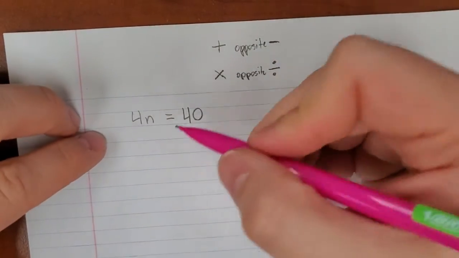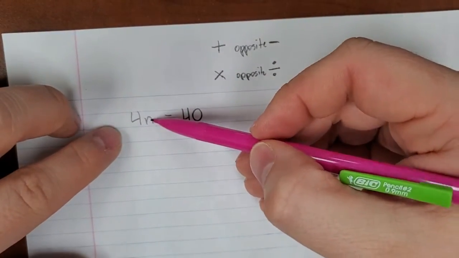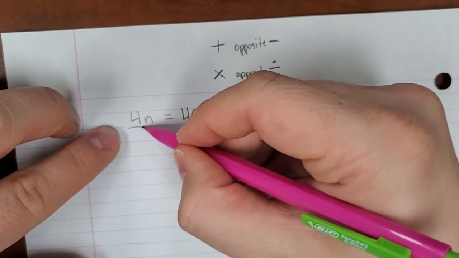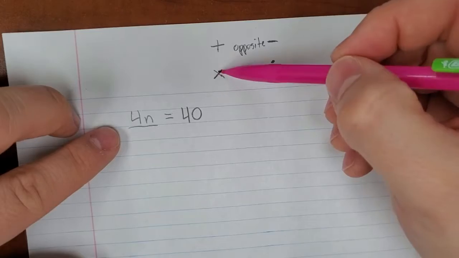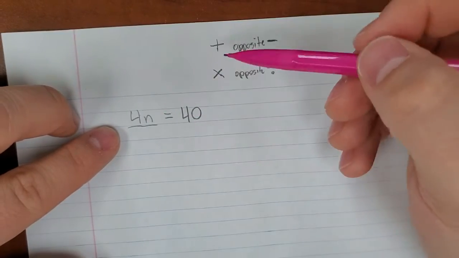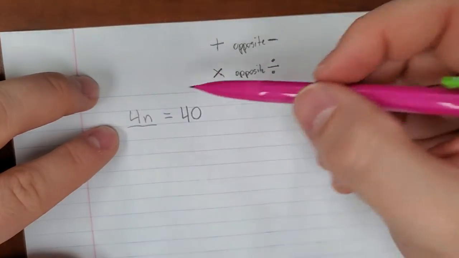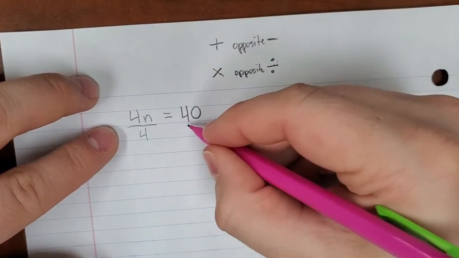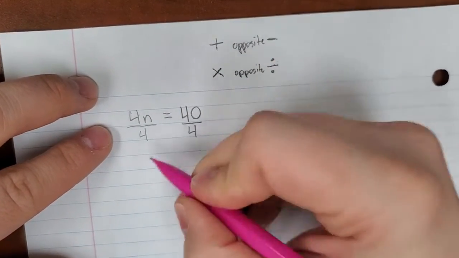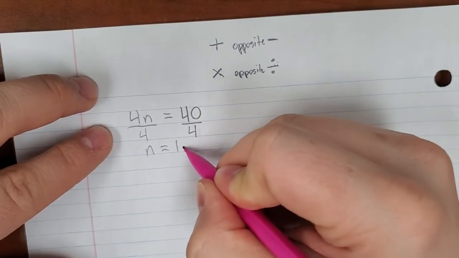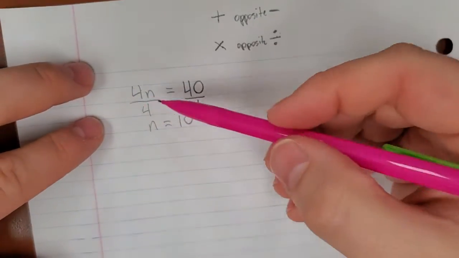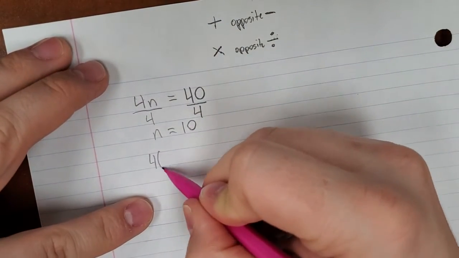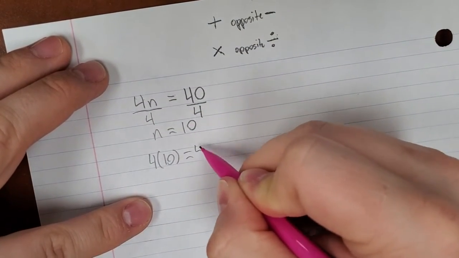For example, here we have 4 times n equals 40. And what I've taught you to do is that rather than multiplying by 4, we're then going to divide by 4, which is the opposite operation. We're going to divide by 4 so that the n is by itself. n equals 10. And if we verify this, yes, 4 times 10 equals 40.